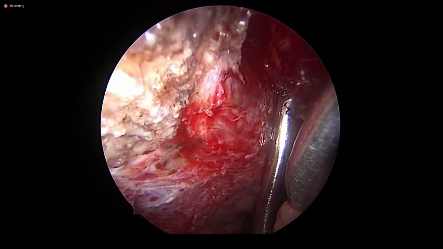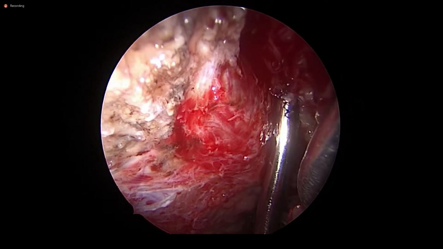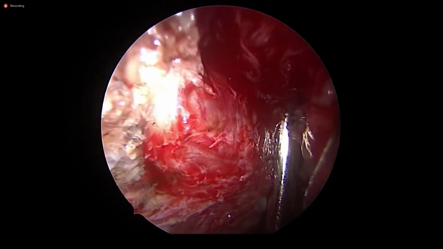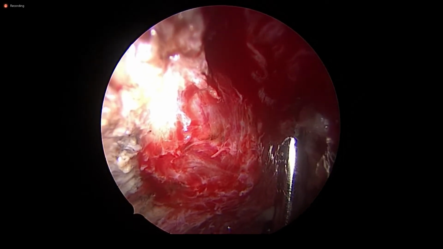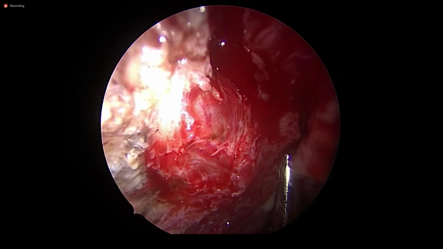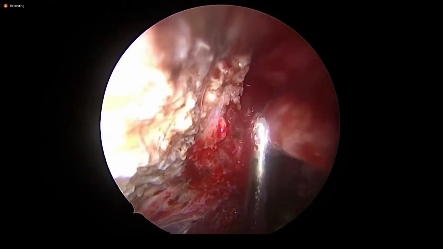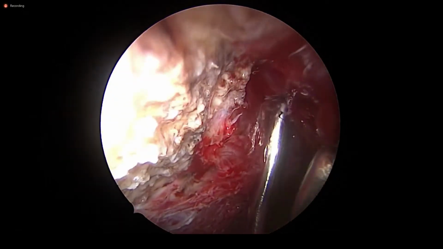All the adenoid tissue is going to jump and fall into the blade. See, there's a lot of adenoid tissue still there. See the amount of adenoid tissue which is falling.